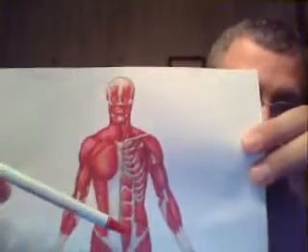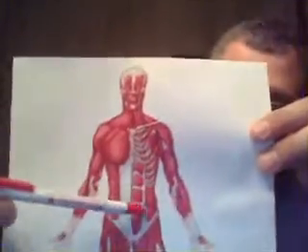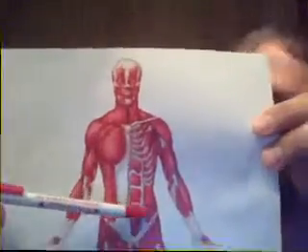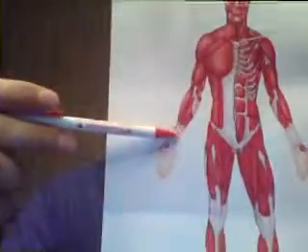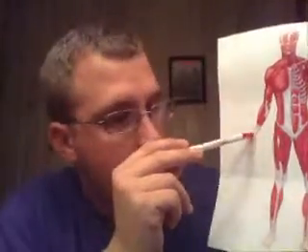And then you have the, can't see it right here. Right here is the inguinal ligament. I think I'm saying that wrong. And then you have the pronator quadratus, which is not shown here. There's no view for that on the wrist here.